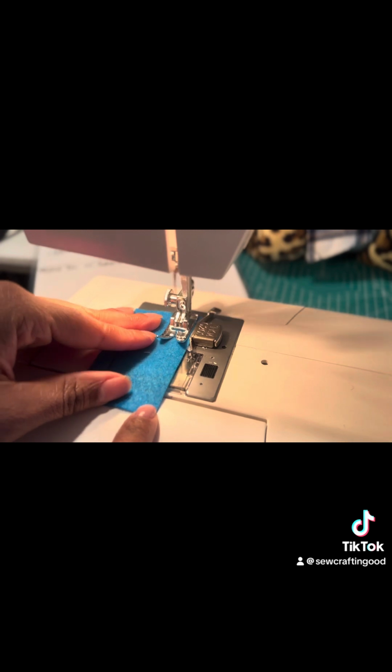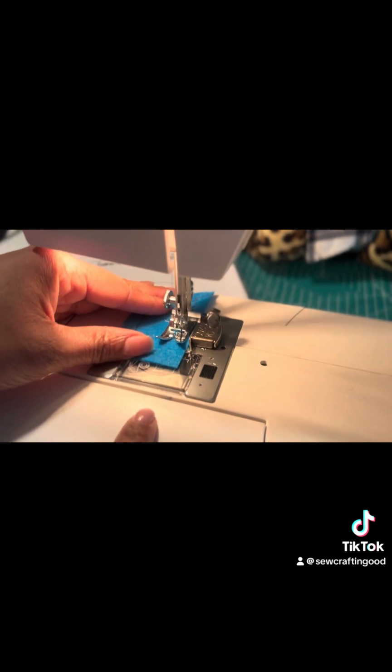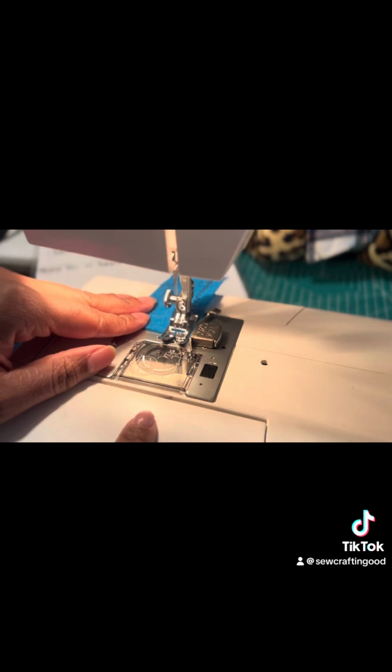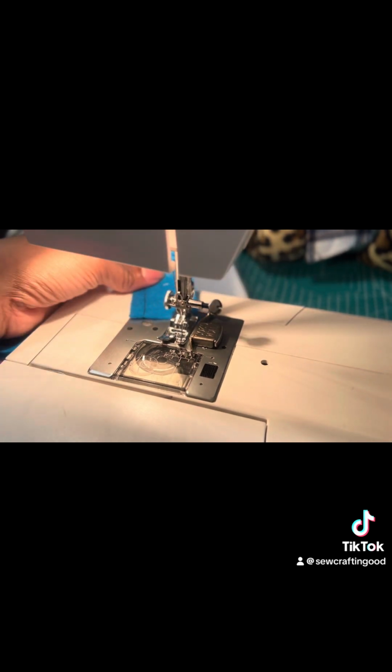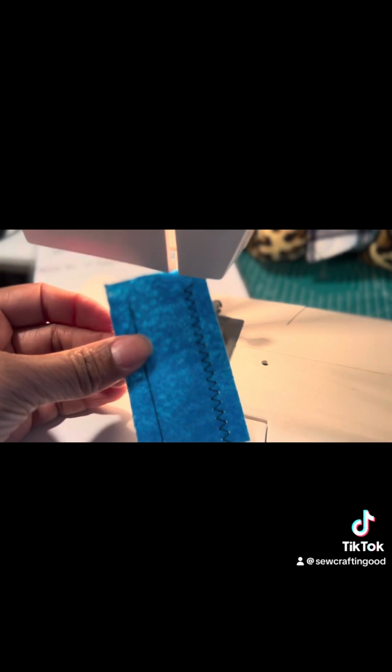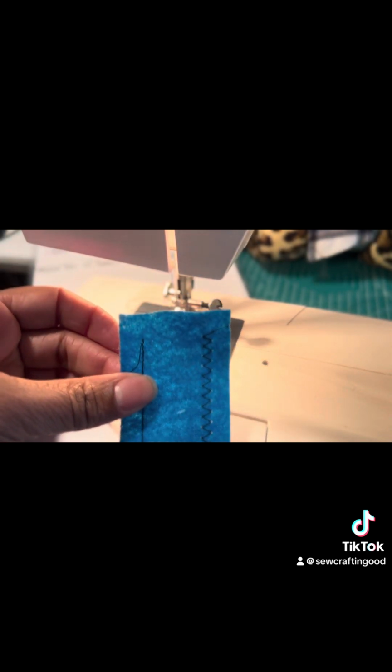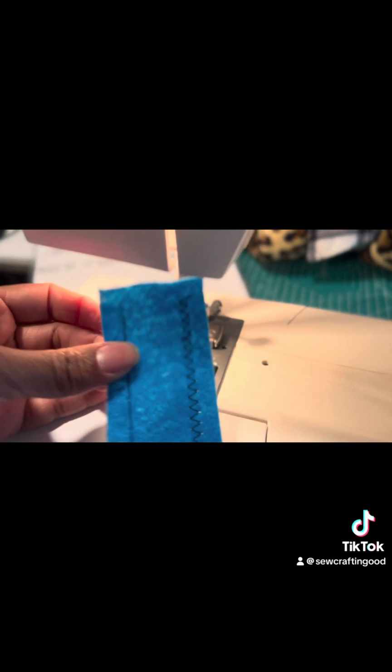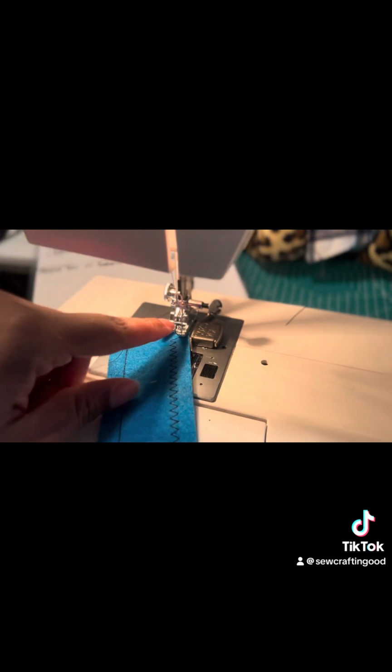So as you can see, that is how you do a straight line for your zigzag, okay? So just keep that in mind. You never pay attention to the needle.